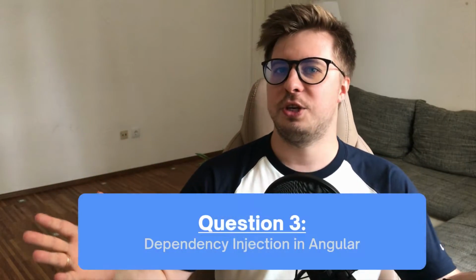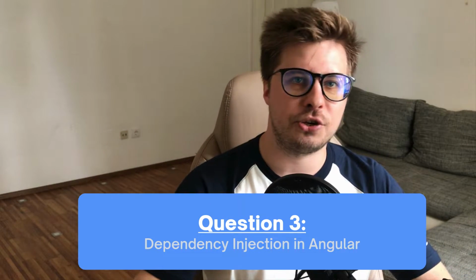And the third question is dependency injection and how it works. Dependency injection is an application design pattern which has its own implementation in Angular. The main idea of this pattern is that a class delegates the creation and providing of its external dependencies to some external resource. It is worth mentioning that there are two types of injectors.